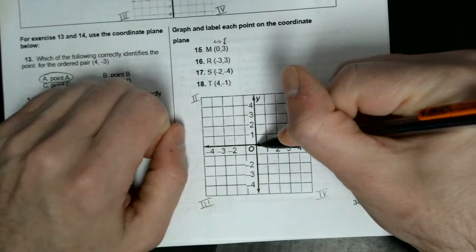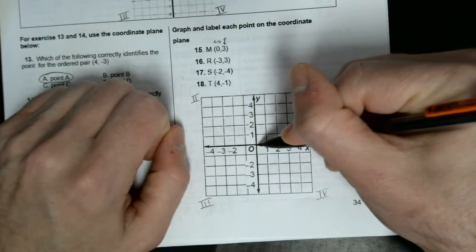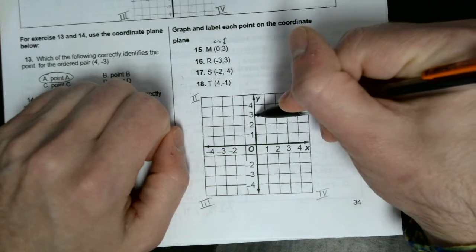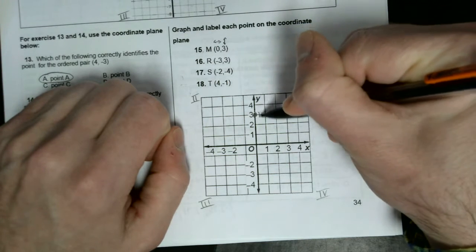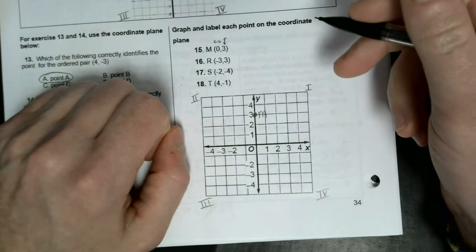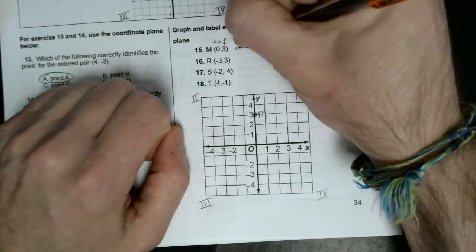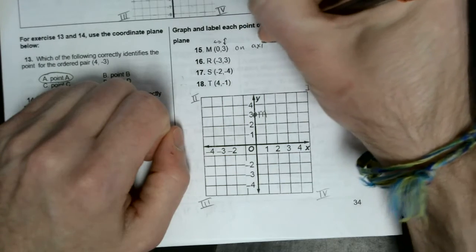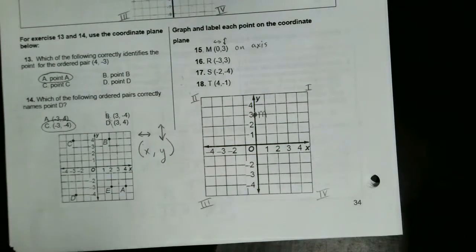M, (0, 3). We're going to go side to side 0. Nothing, we're not moving side to side. Then up 3. It's going to go right here. Now, what quadrant is M in? M is not in a quadrant because it's on the axis. Now, I know it doesn't tell you to write the quadrant, but you might have to on the test, so I'm just going to jot that down.